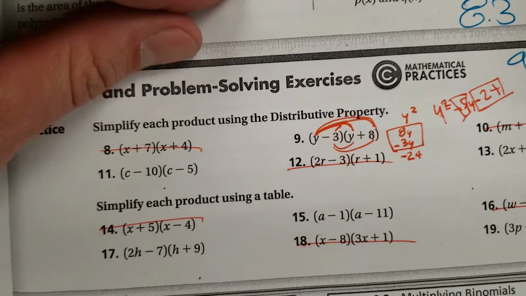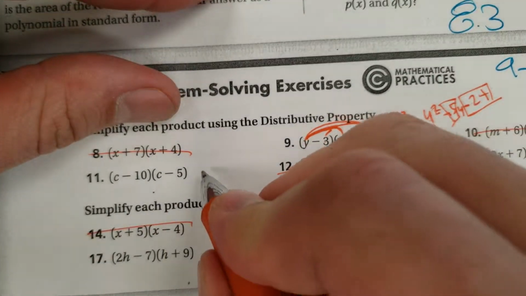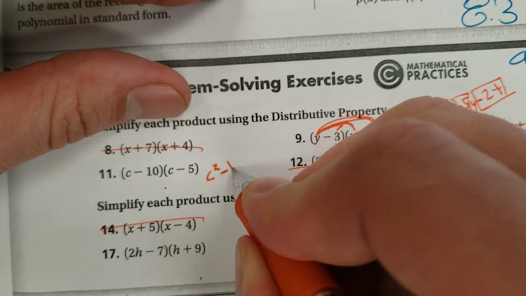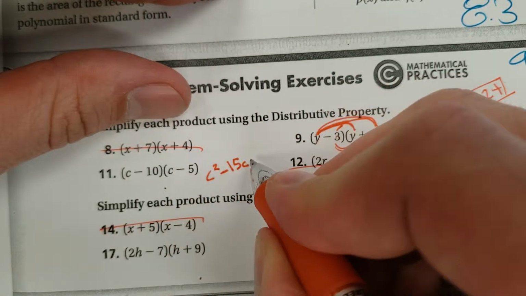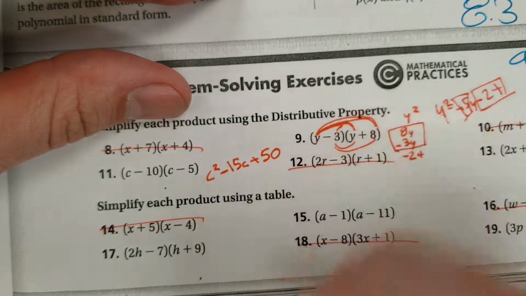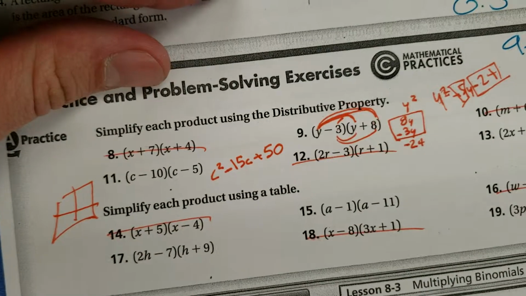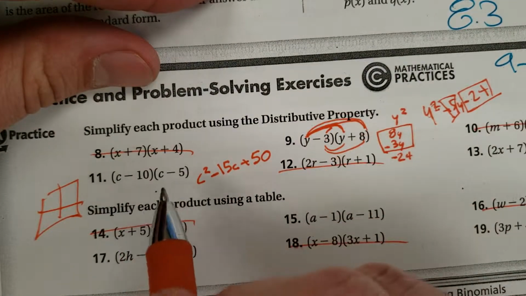Crazy. So a quick example: I could look at this one. I know the answer is going to be c squared minus 15c plus 50. If you don't believe me, make one of those. I bet that's what you're going to get. So a nice little life hack, friends.